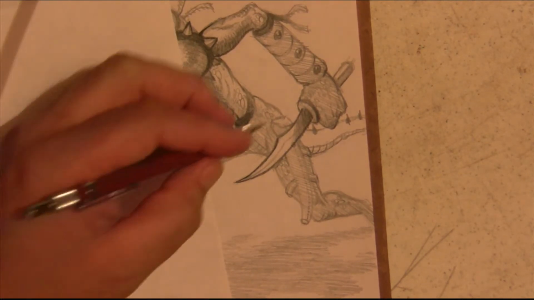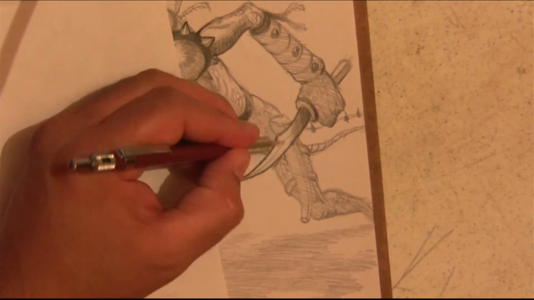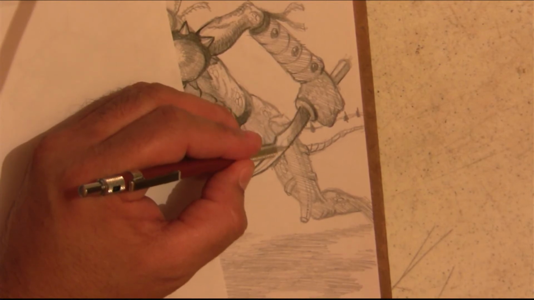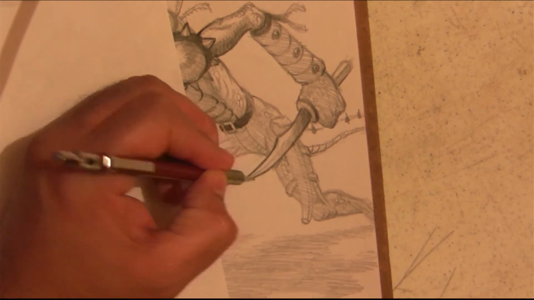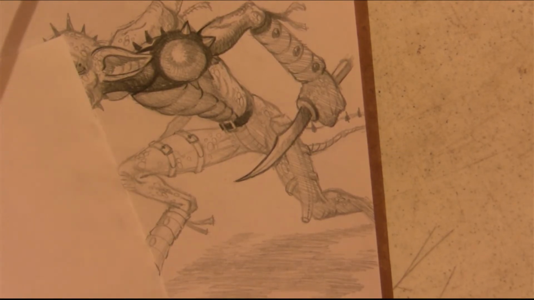Like that. Maybe I can darken this part of the blade. A little bit there. Maybe here. Maybe not. If I don't like it, I'll just get rid of it.